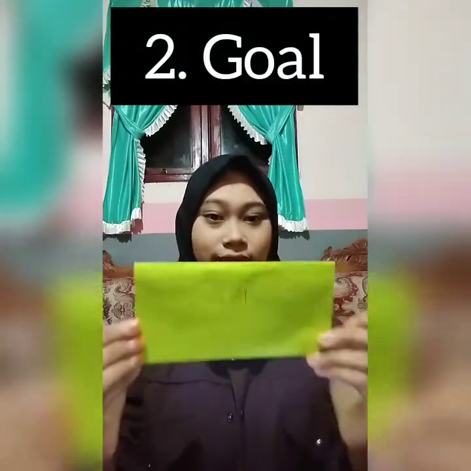The second is goal. A point of view describes from which character's perspective the story is presented to the audience, and it must be consistent. You can choose I, he, she, and they.